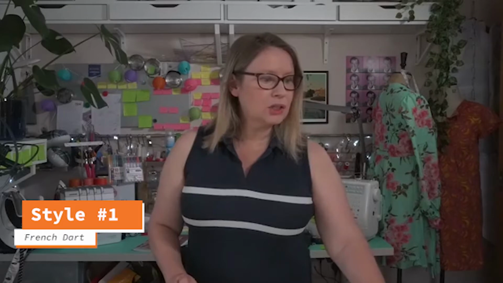I'm going to do a really simple first demo of dart rotation, showing you how we would create what's called a French dart. A French dart is a long curved dart that comes through the underbust area, shaping the waist out to the side. Sometimes on a dress they come all the way to the hip, on a bodice they come just to above the waist, and they're a great way to show you some dart rotation.